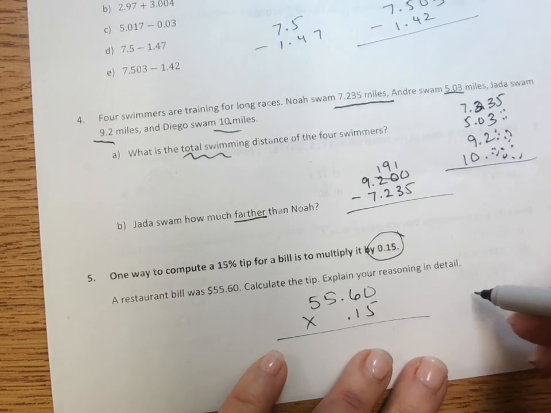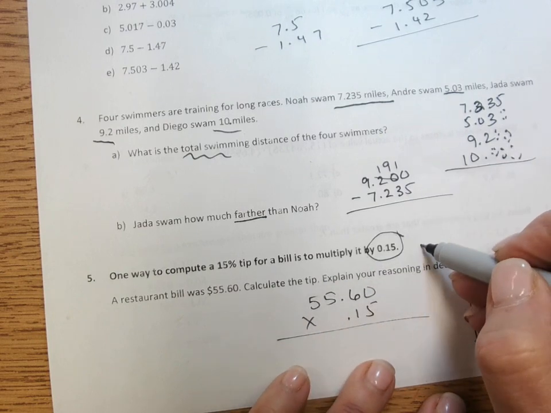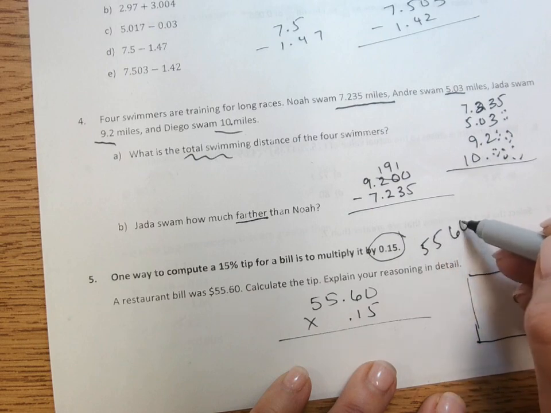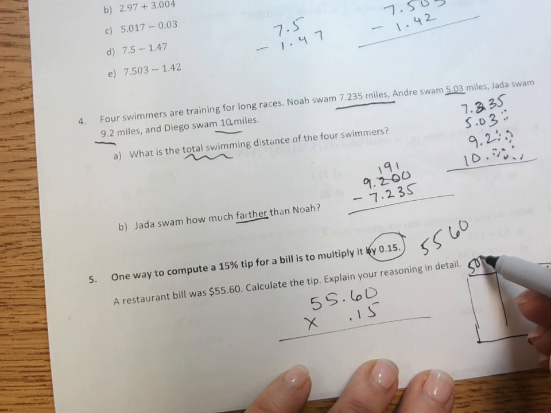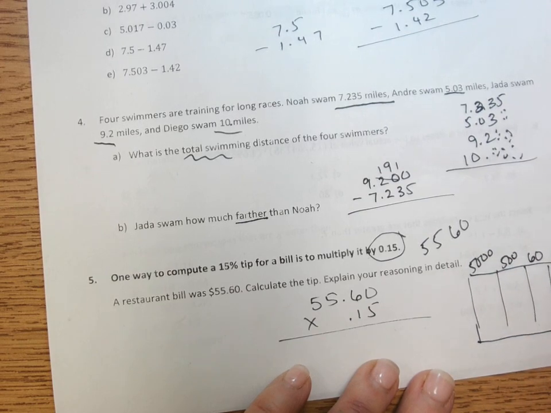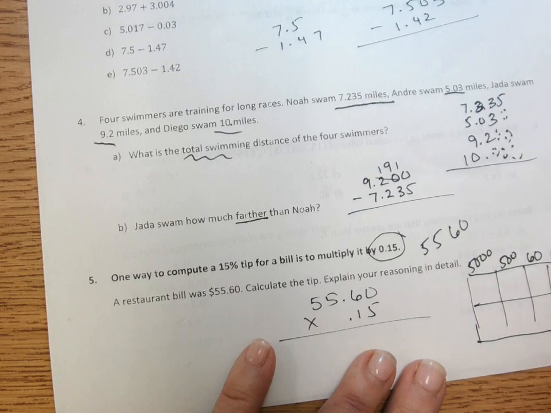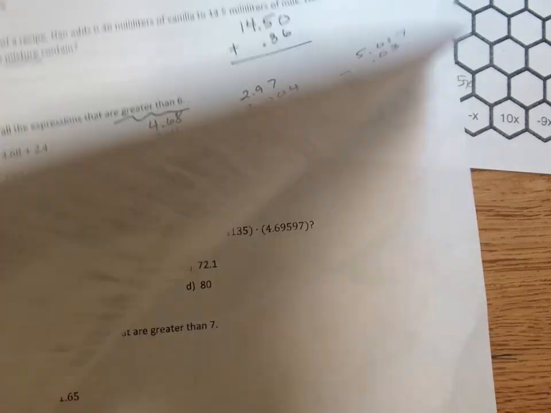All right, so I like a box. I'm going to take my numbers out. So I've got 5, 5, 6, 0. And I've got 10 and 5. And then just go ahead and multiply and then add it all up.